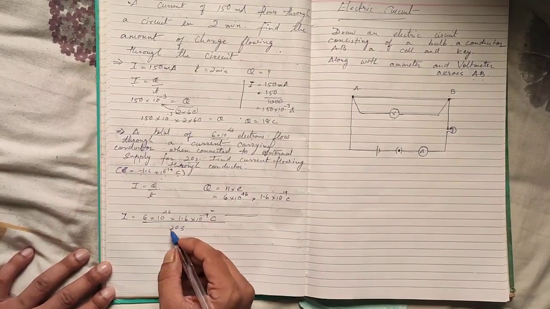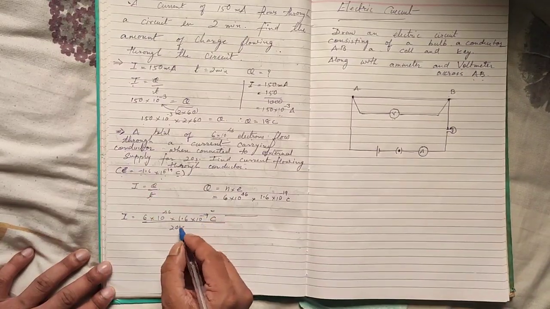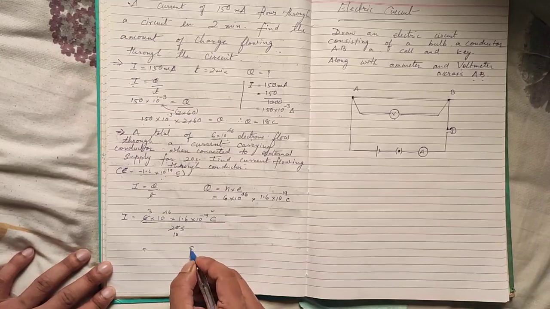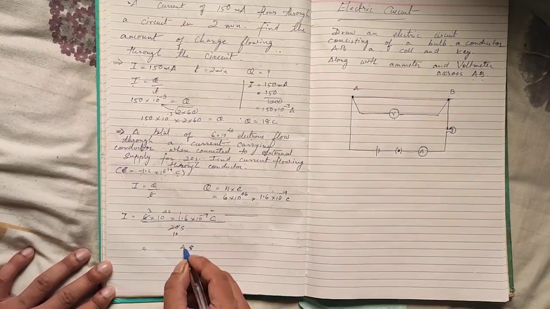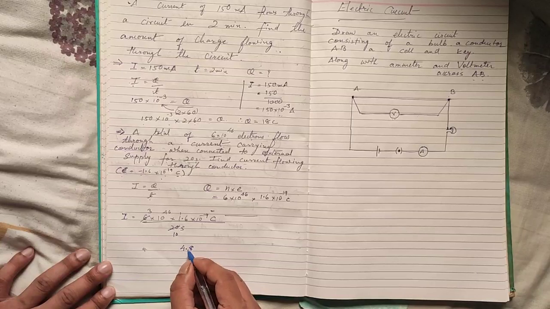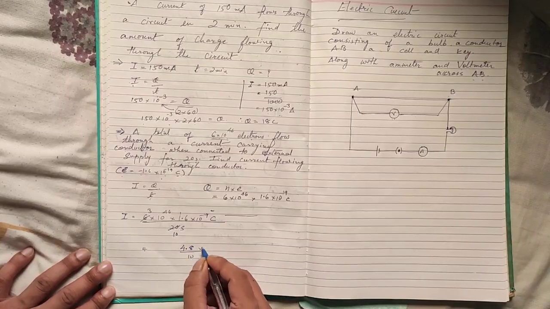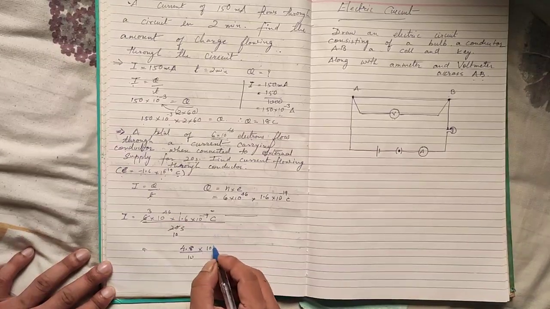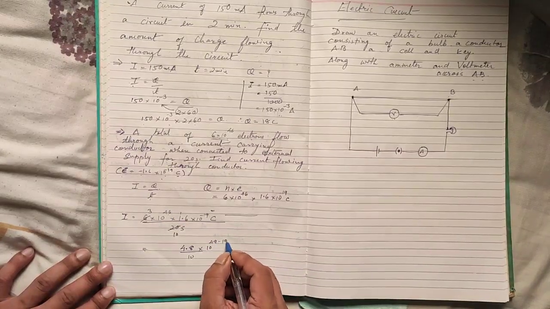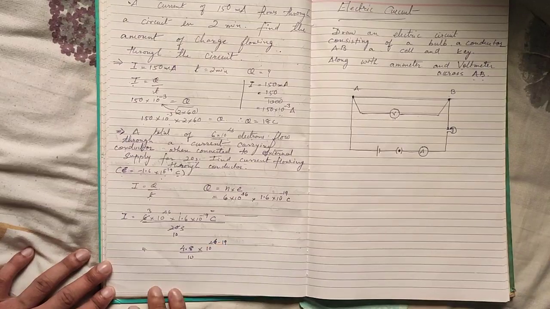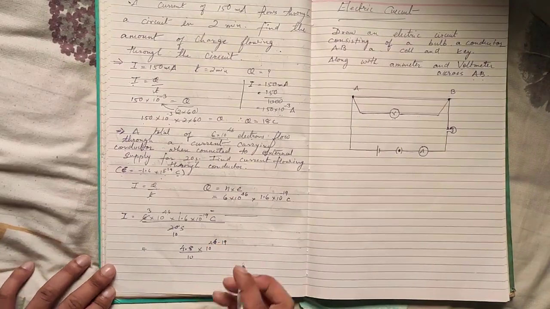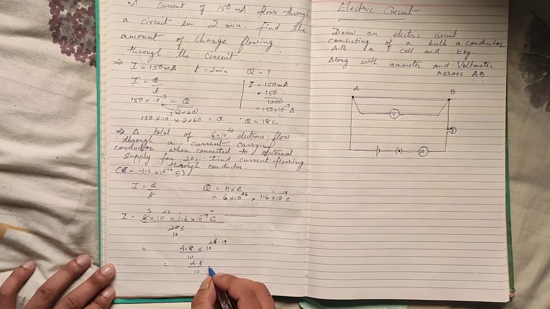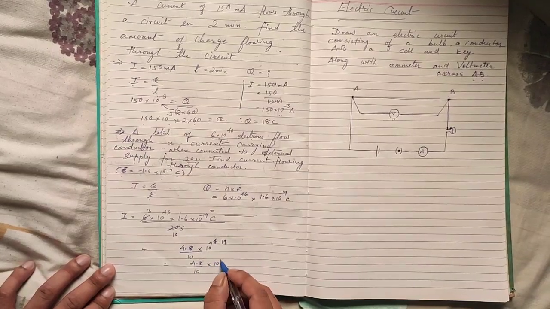Now simple cutting of the numbers. 2 tens are 20, 2 threes are 6, 3 sixes are 18, 3 ones are 3, 4. So what you get is 4.8 upon 10. This 10 raised to 46 minus 19, 46 minus 19, what you get is 4.8 upon 10 into 10 raised to 27.